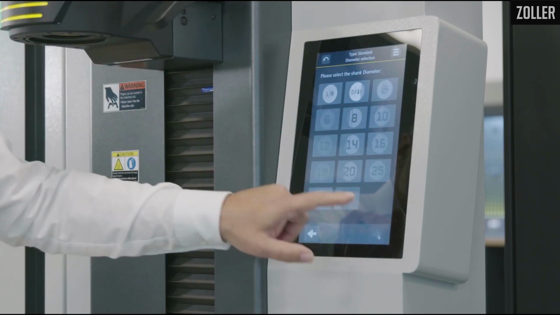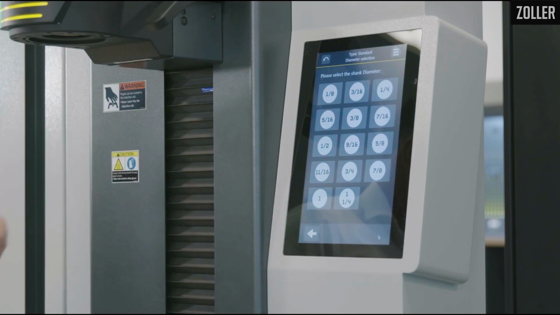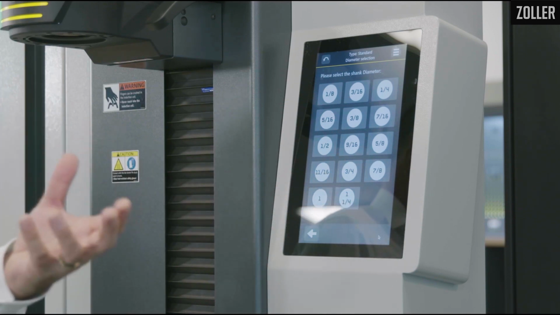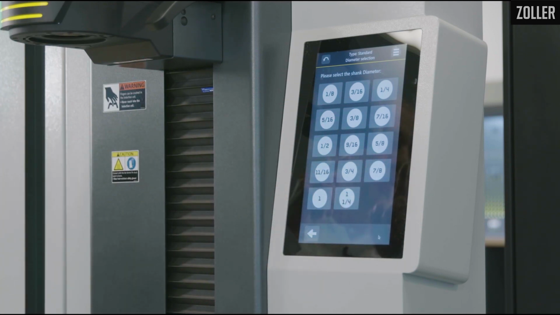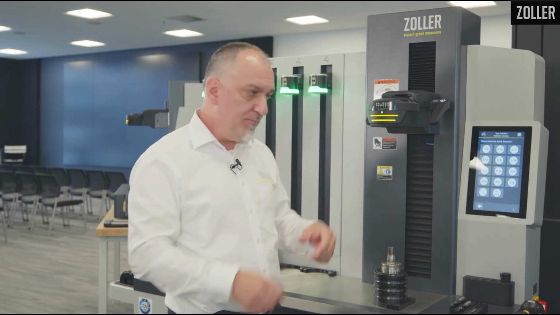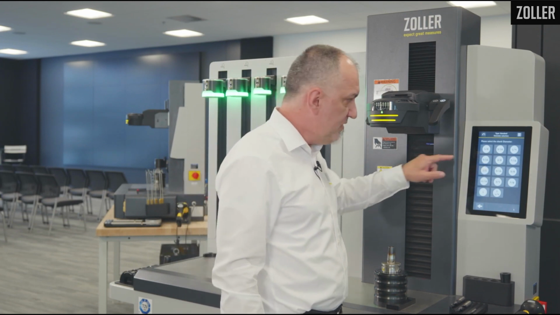Then on the next page, it will show you the inch sizes, so you don't have to worry about calculating where it moves. The coil has numbers and an automatic function that moves it to the right position. We'll see that in a moment.